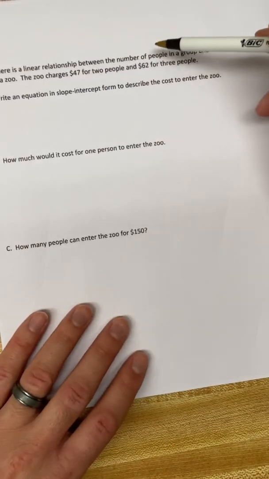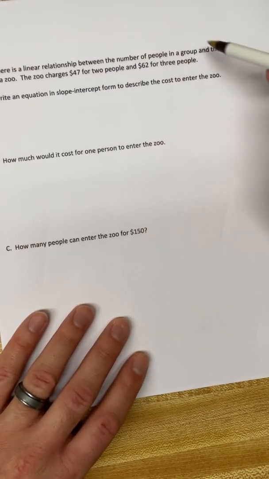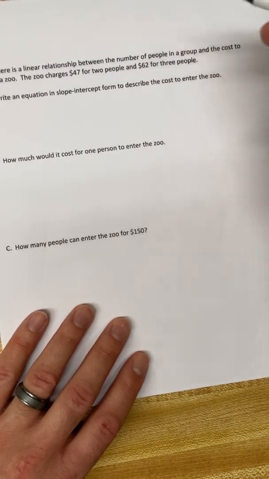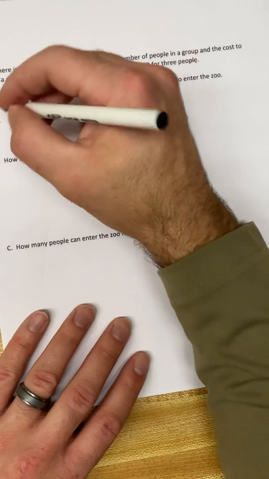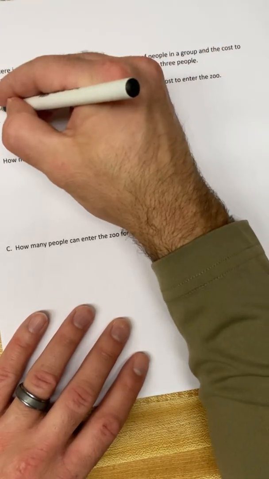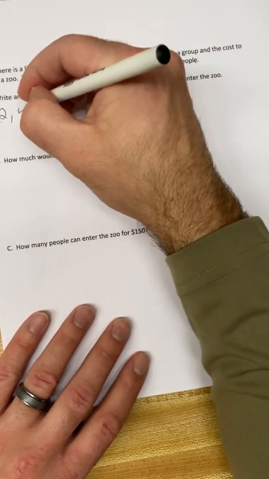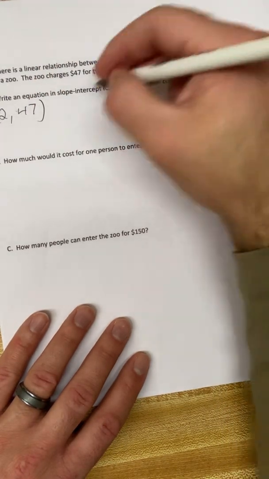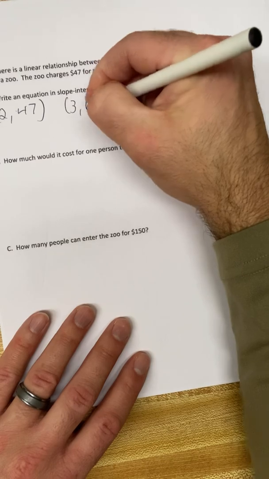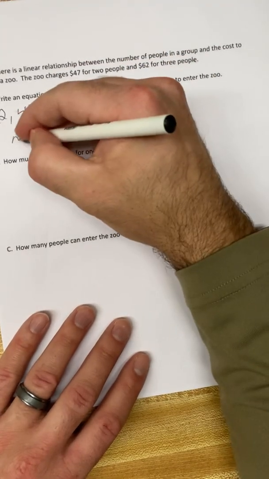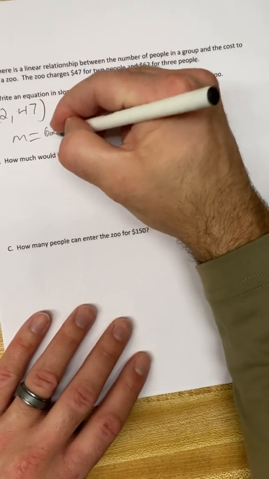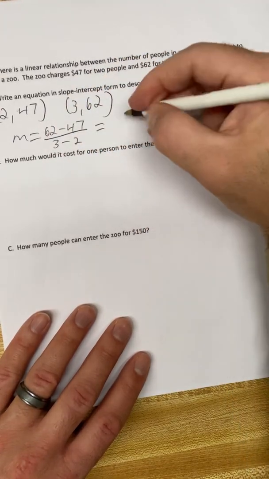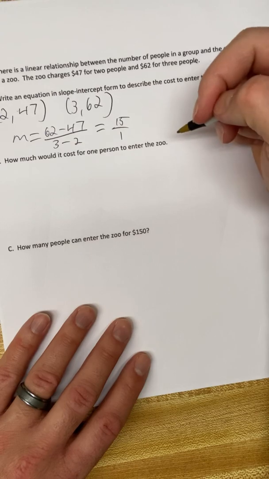There's a linear relationship between the number of people in a group and the cost to enter a zoo. The zoo charges $47 for 2 people and $62 for 3 people. So when you're coming up with your 2 points here, your independent variable is how many people you have, which is your x. So you're going to have 2 comma 47 and $62 for 3 people, so 3 comma 62. So when you think about your per person charge, it'd be 62 minus 47 divided by 3 minus 2. So it's going to be 15 over 1.